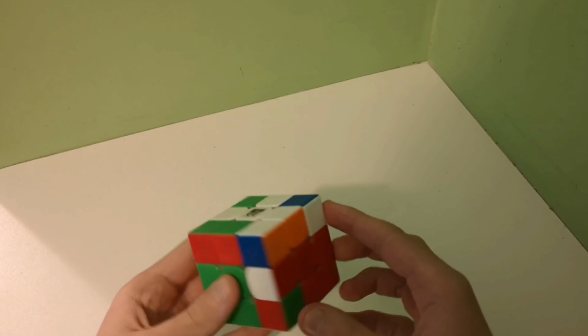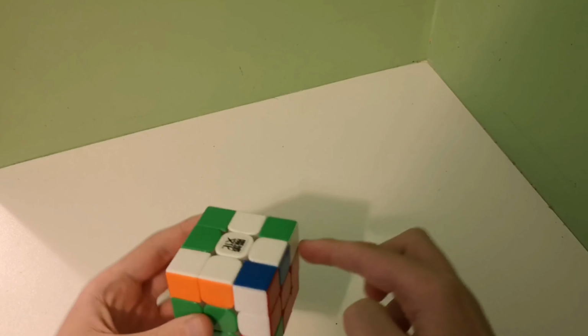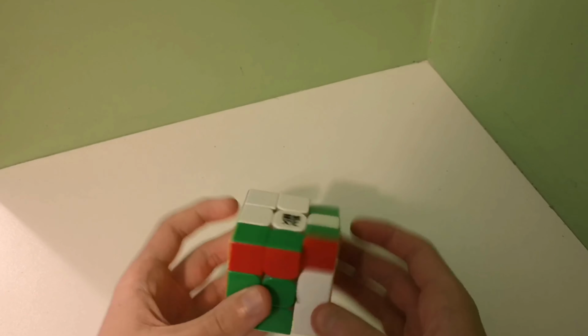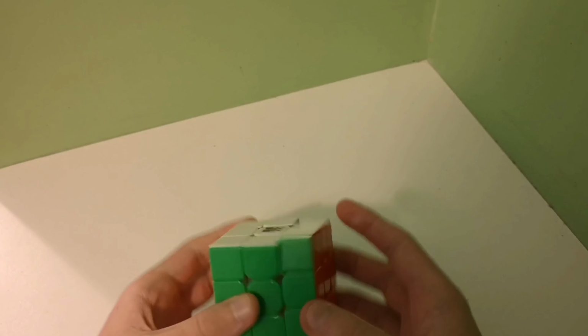This winter variation is also useful. You can recognize it because it looks like you have a sune here. This pair, you bring this pair up here, R, U prime, R prime, and then it's a U2 insert.